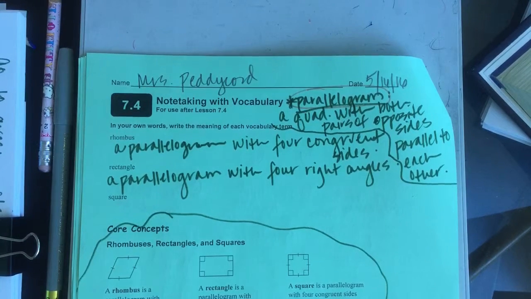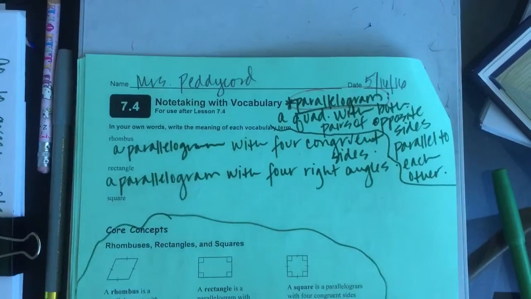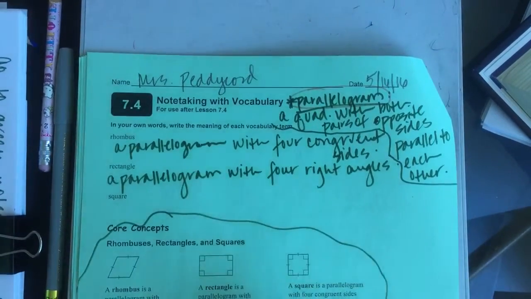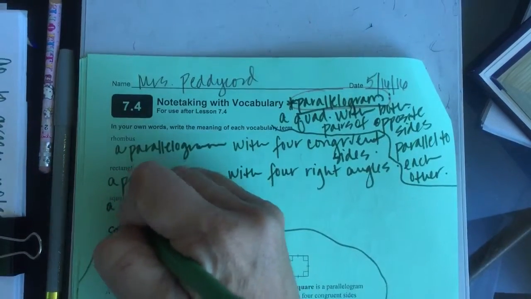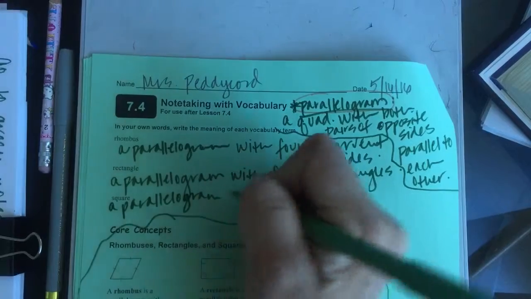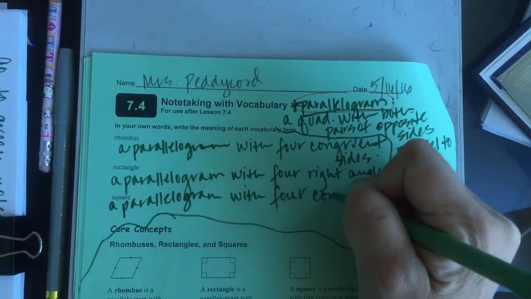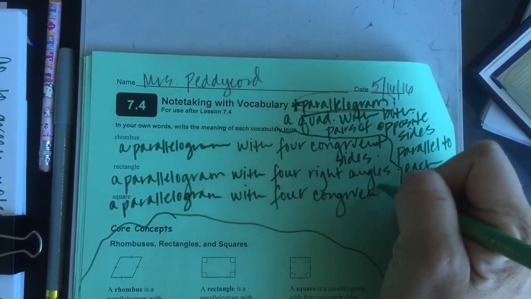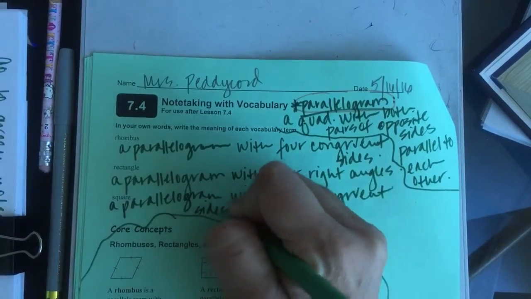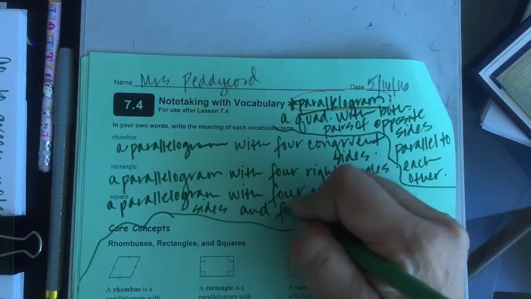Now, last but not least, a square: a parallelogram with 4 congruent sides and 4 right angles. So the square is the most specific.